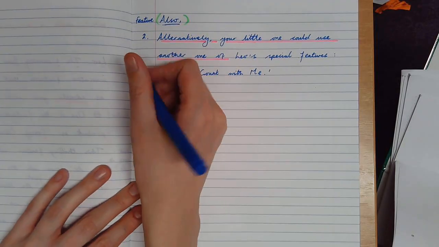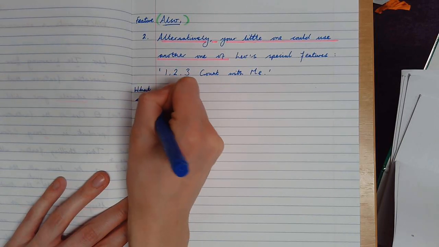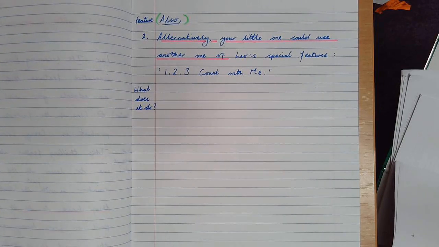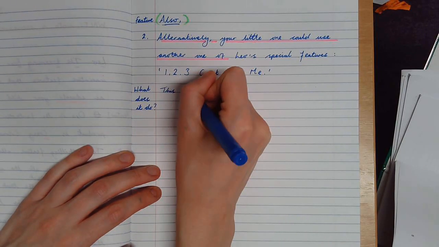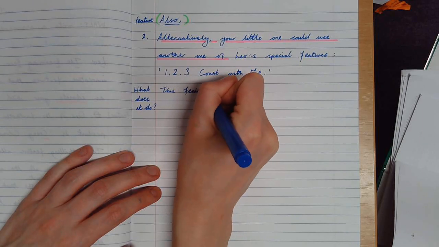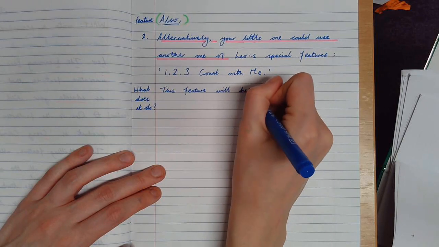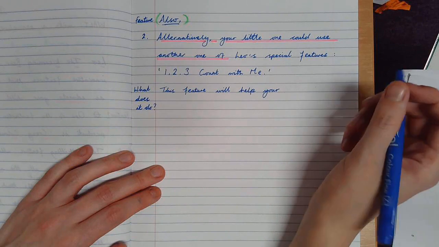That's great. We need to clearly say what the feature does. So, what does it do? Okay, what does this do? Right, well, 1, 2, 3, count with me. It's going to help my child to count. So, this feature will help your child, this time I'm going to say, will help your tiny tot.